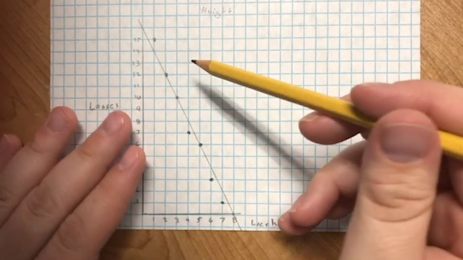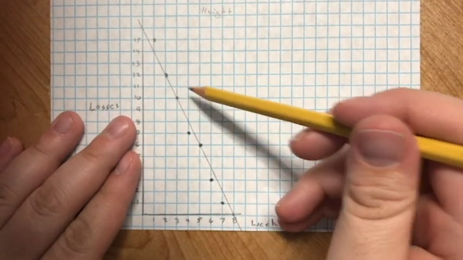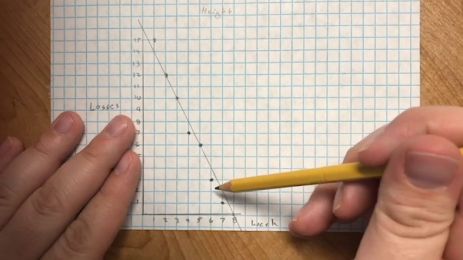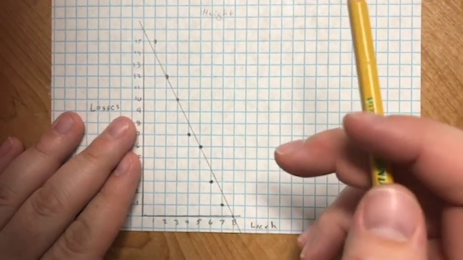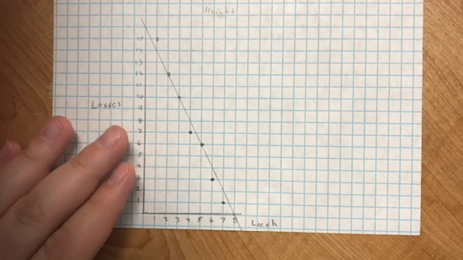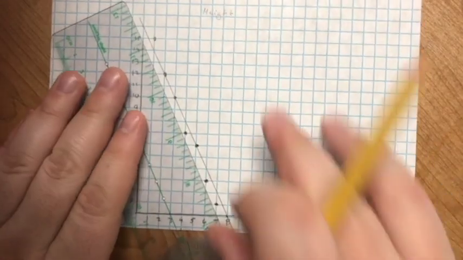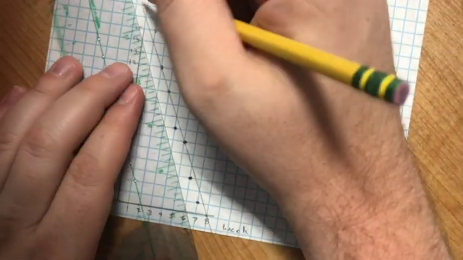All right, so I did the best I could. Looks like I've got a couple on my top side. I got more on my bottom side than I wanted, but let's see. You know what? I really don't like that. Let me try a different one. Let me see if this is a better one that I'm looking at.